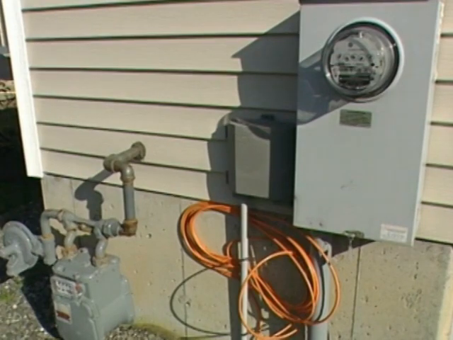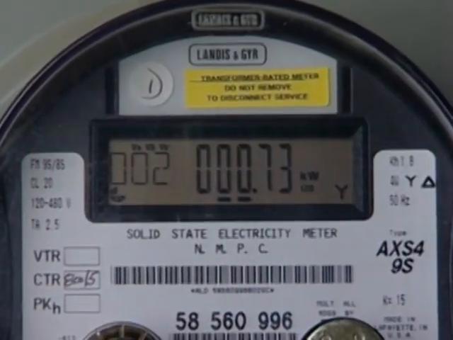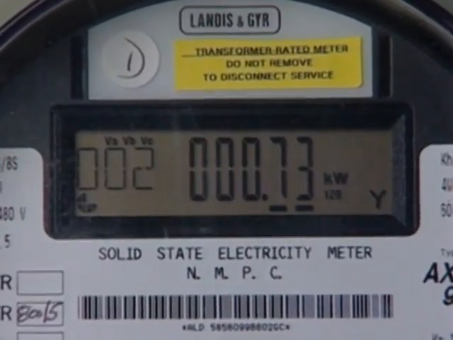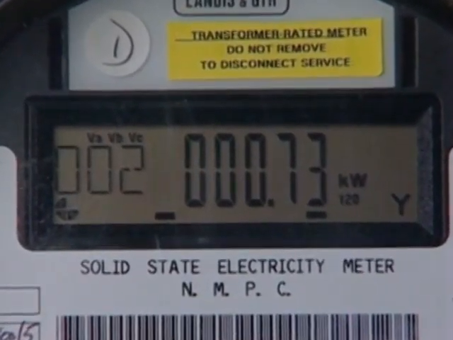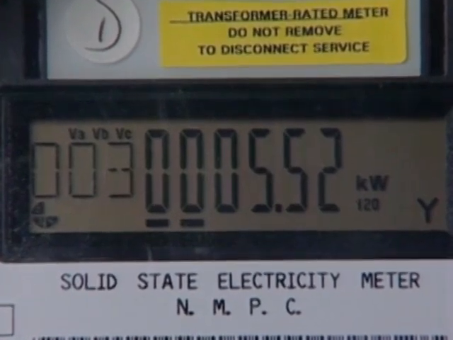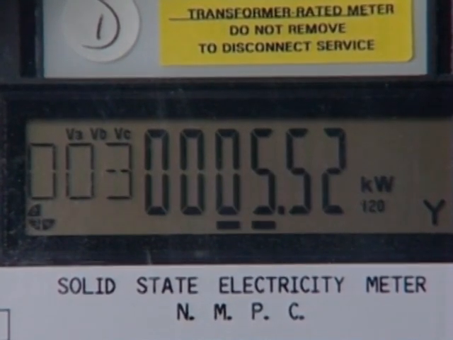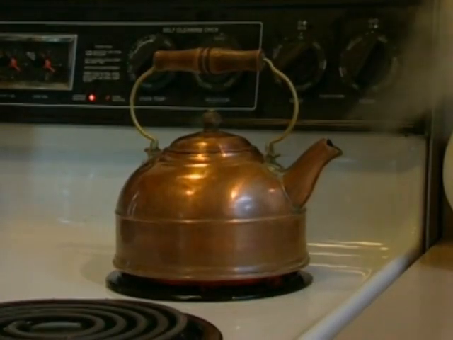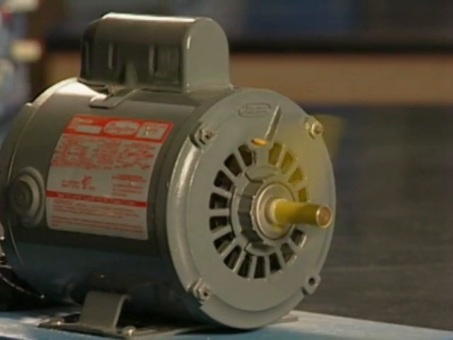Electricity is a form of pure energy. Energy cannot be created or destroyed, but its form can be changed. Watts is a measure of the amount of electrical energy that is being converted into some other form. An electric range converts electrical energy into thermal energy. An electric motor converts electrical energy into kinetic energy.